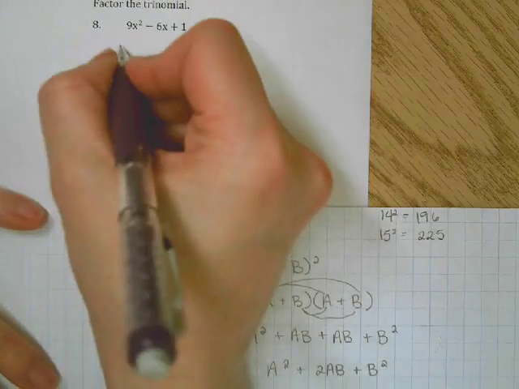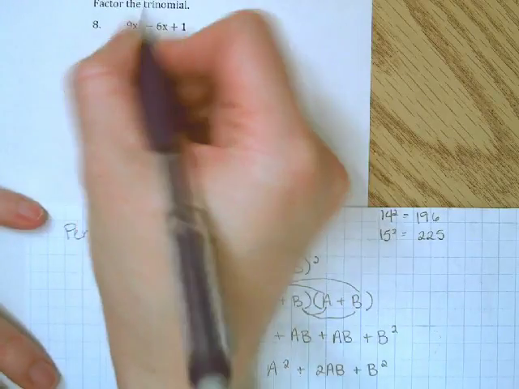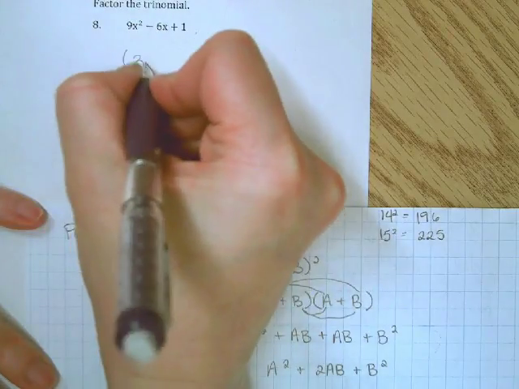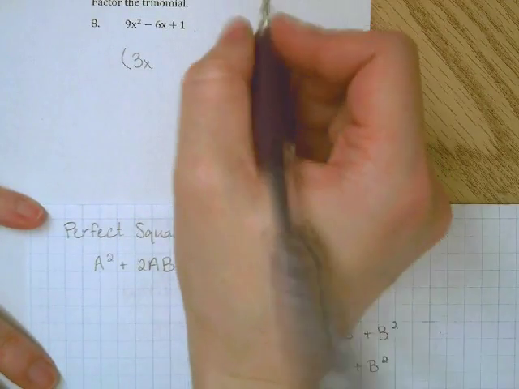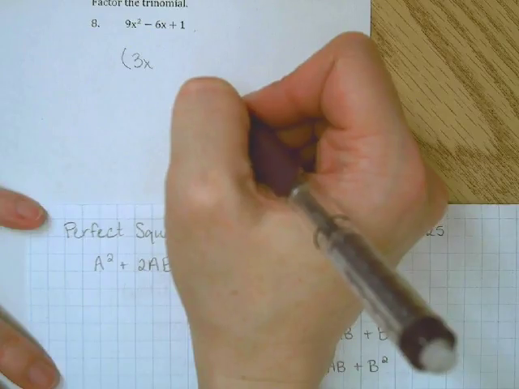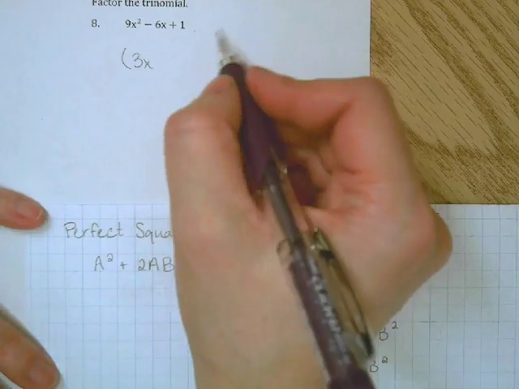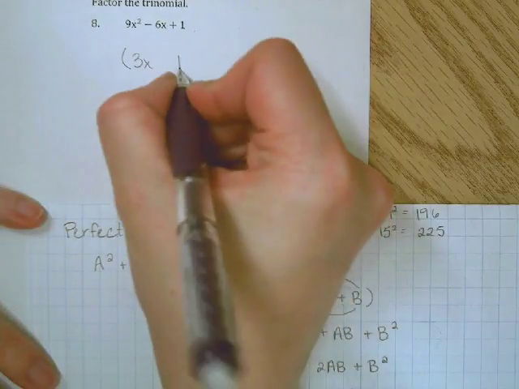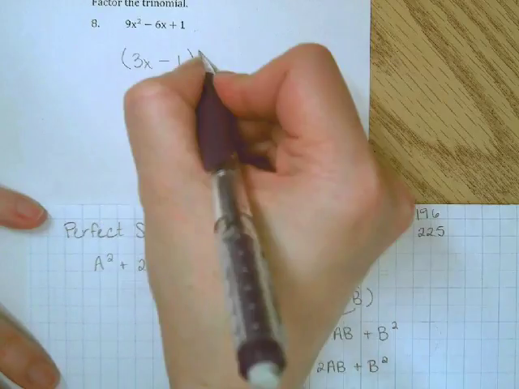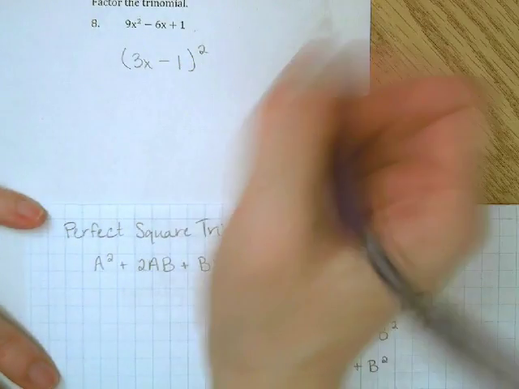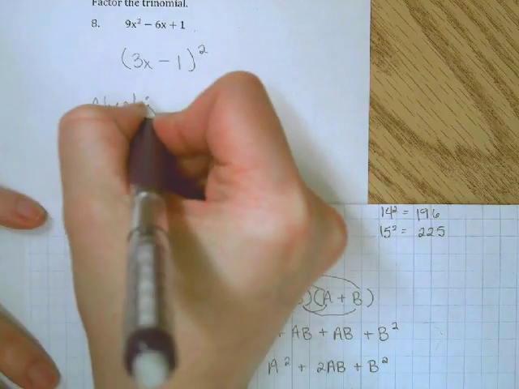So if I write this as the square root of 9x squared is 3x, because 3x times 3x gives me 9x squared, and 1 times 1 gives us 1. If that's a negative, then you square it. Now here's why this works.